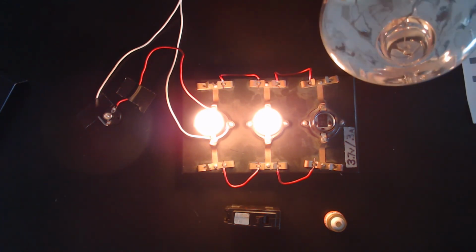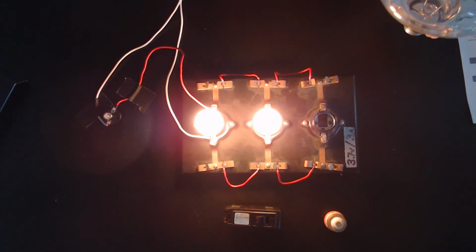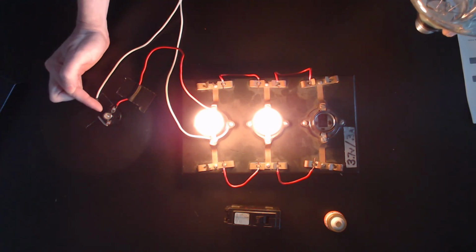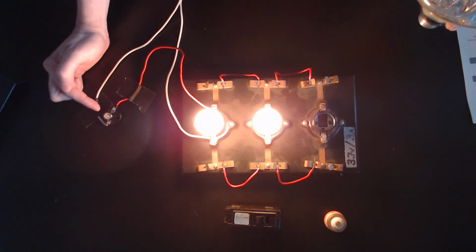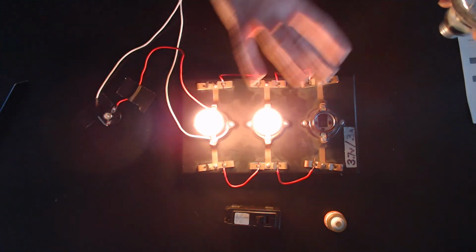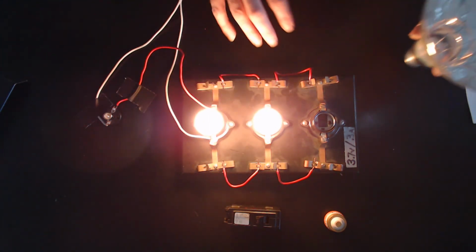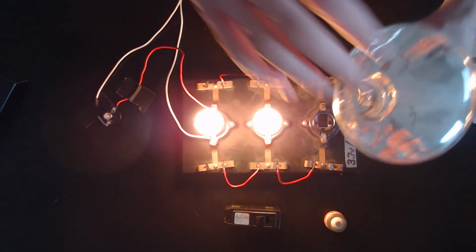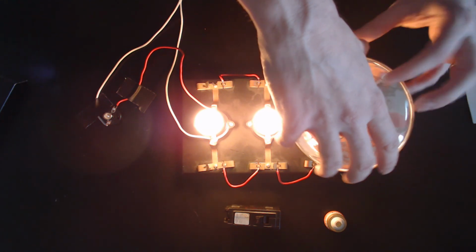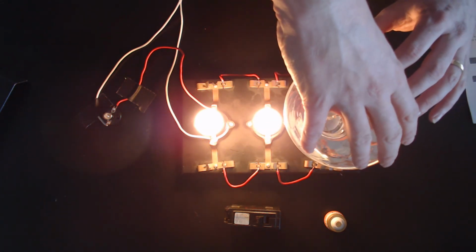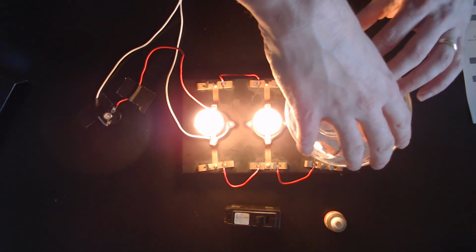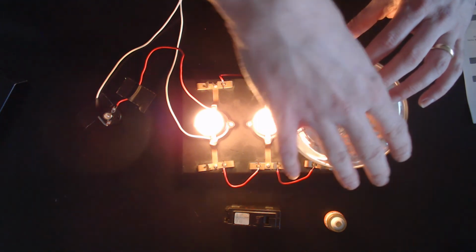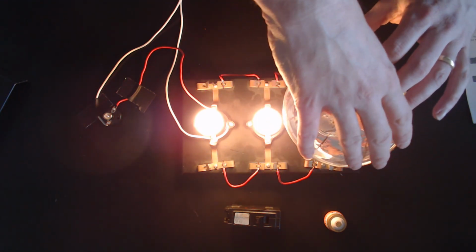The idea here is that this is going to overload this circuit. So I want you to watch what happens with the fuse, and then subsequently the circuit itself once I install this. This would be the equivalent of turning on a hair dryer or some other high current drawing device in a circuit that can't handle it.